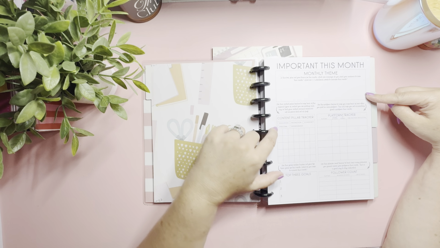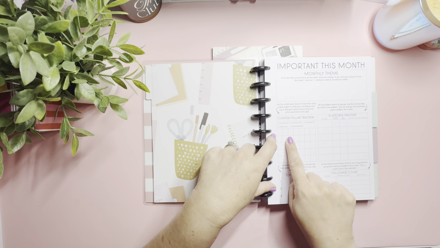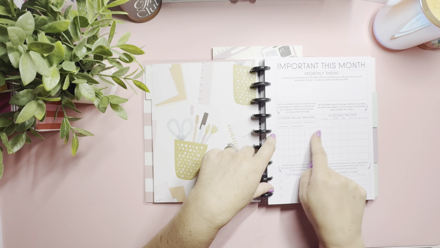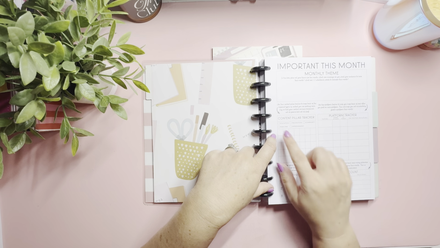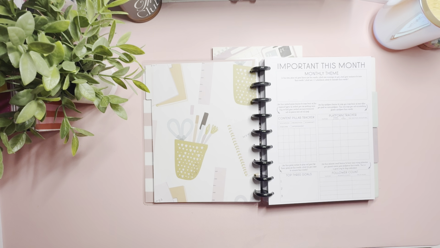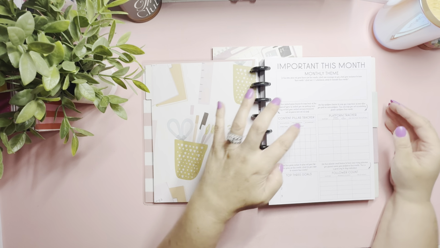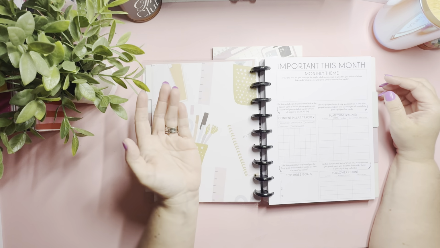So then you can write your month in here, however you want to do it. If you want to do a Sunday start, a Monday start, but then you can write the dates in here, and then you can color code and write down how you want to track the different types of content. So you're going to have education, promotion, community, personal, and entertainment.